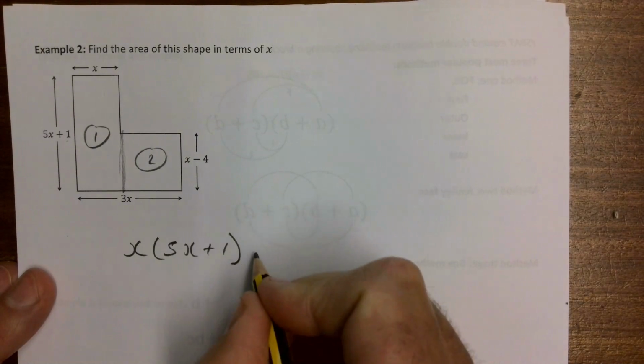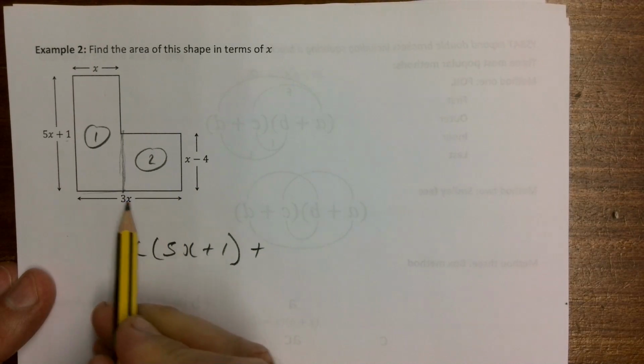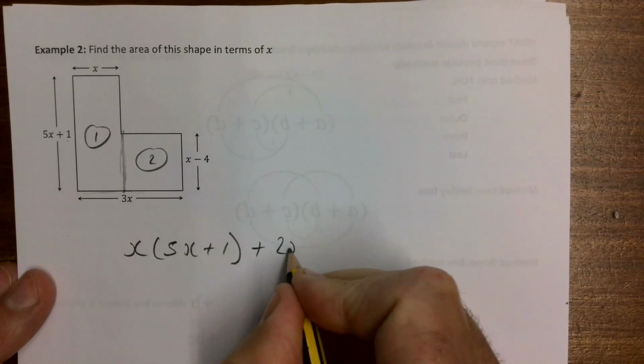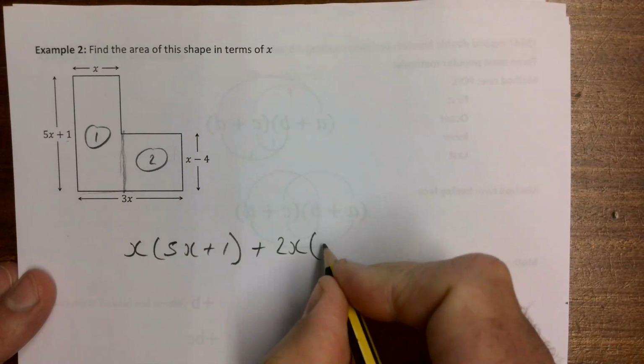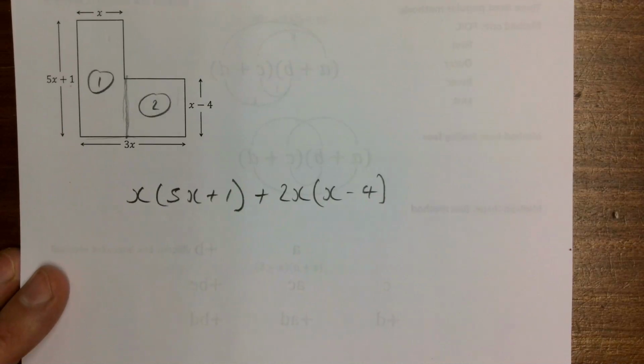And then this one here plus shape 2. So what do we have? That's x and that's 3x. So this distance here must be 2x. And I need to multiply that then by that height, which is x minus 4. If we see where we got that from.